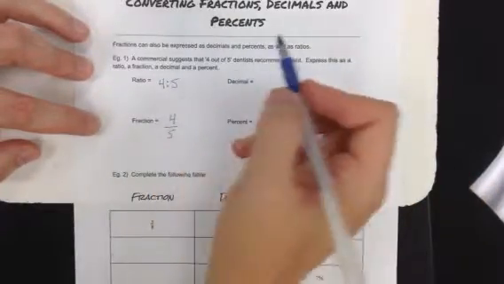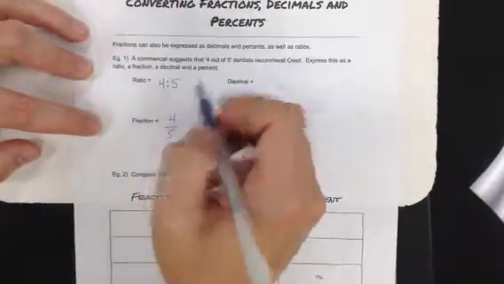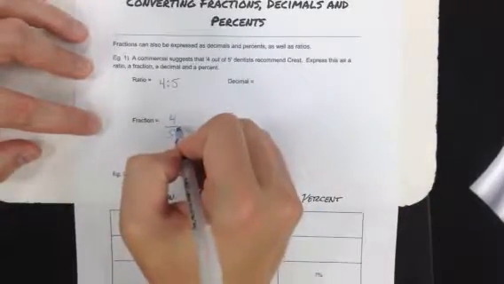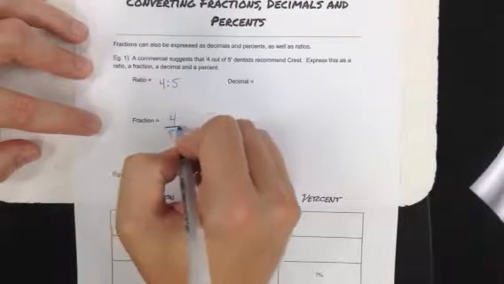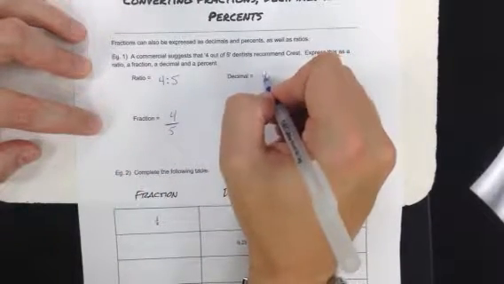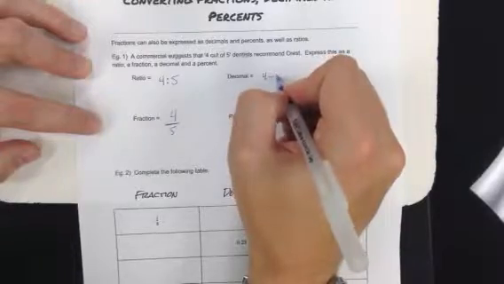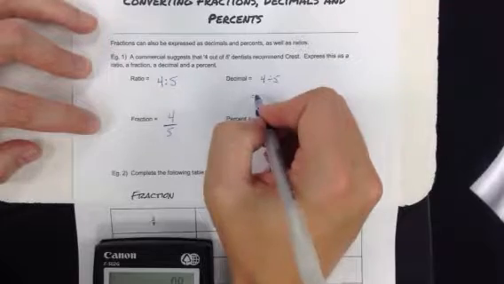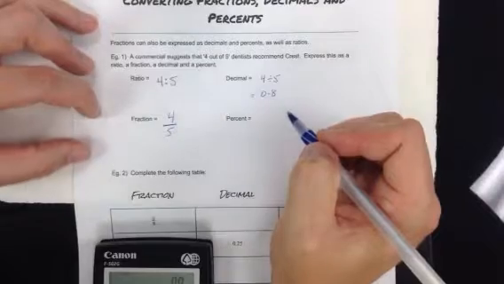To change this into a decimal, we can either go from the ratio or the fraction, it doesn't matter. But what we're going to do is take that first number. If we think about this fraction, this line in the middle again means divide. So we're going to take 4 and divide it by 5. And if we do this on our calculator, 4 divided by 5 gives us a decimal of 0.8. So to change a fraction or a ratio into a decimal, all we're going to do is work out that division that the fraction tells us.